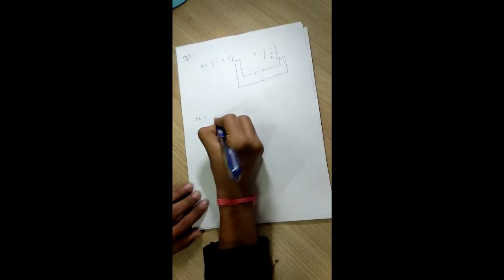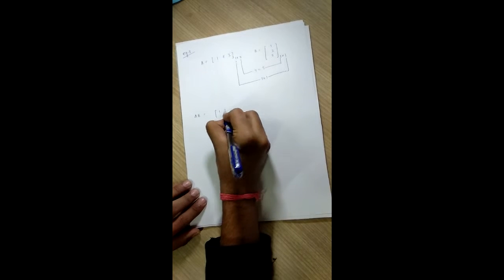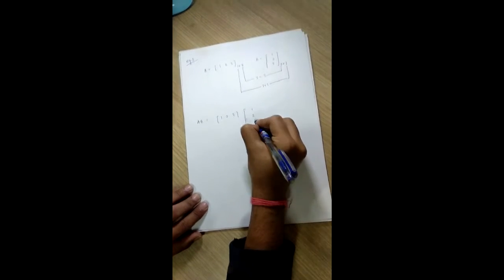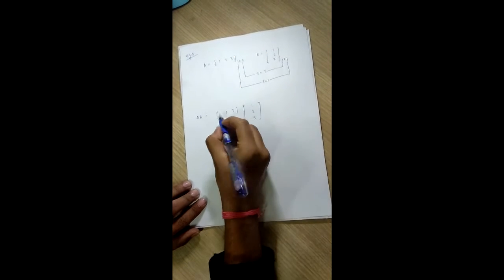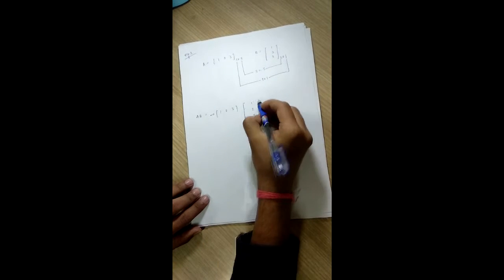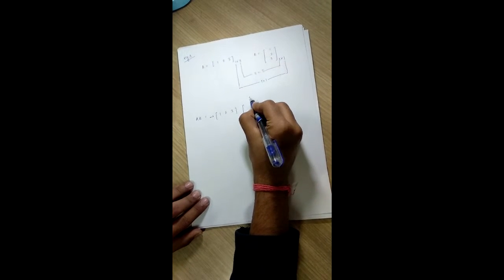AB will be 1 2 3, 1 2 3. So the first row of the first matrix will be multiplied with the first column of the second matrix.